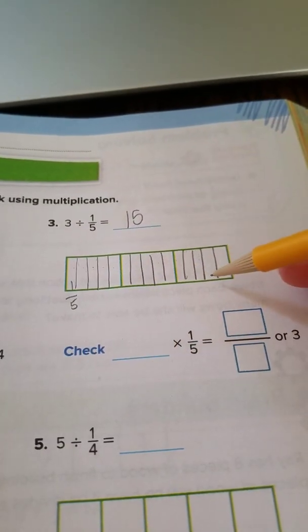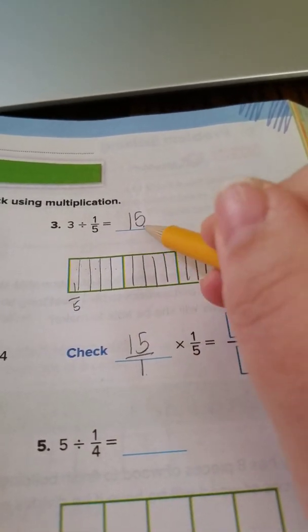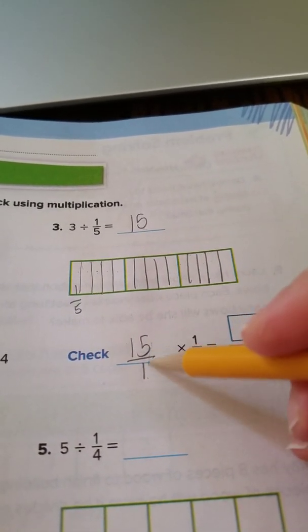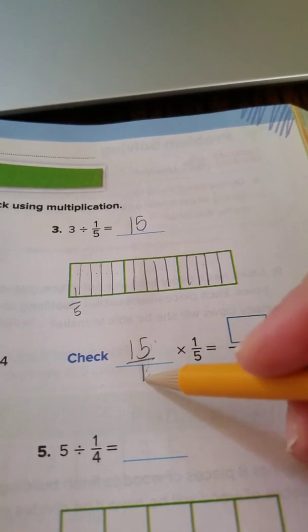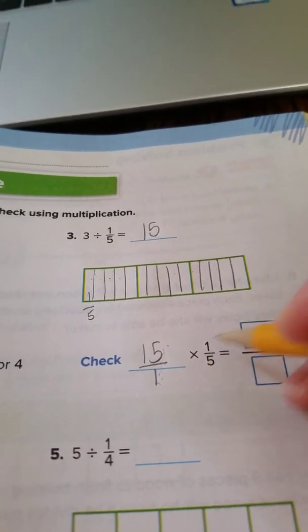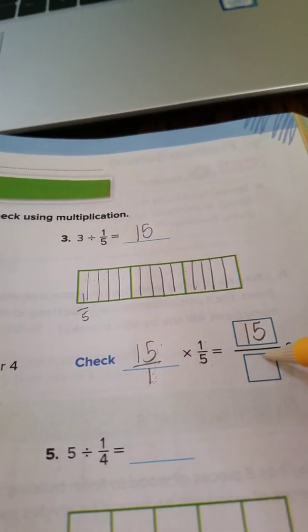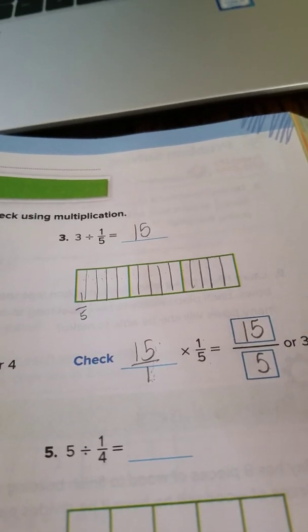wholes. Let's go down here and check. 15 over 1. Because my answer is a whole number, I'm going to make it a fraction. Remember, whole numbers become fractions just by putting them over the number 1. On top, 15 times 1 is 15. On bottom, 1 times 5 is 5. How many 5's go into 15? 3.